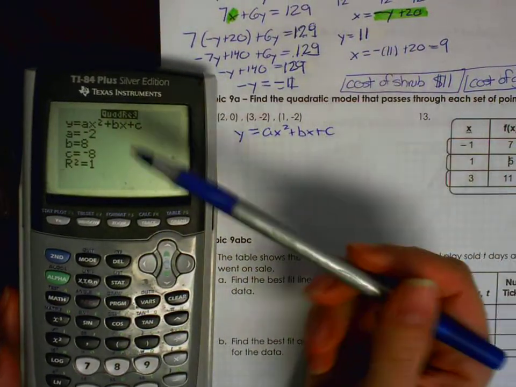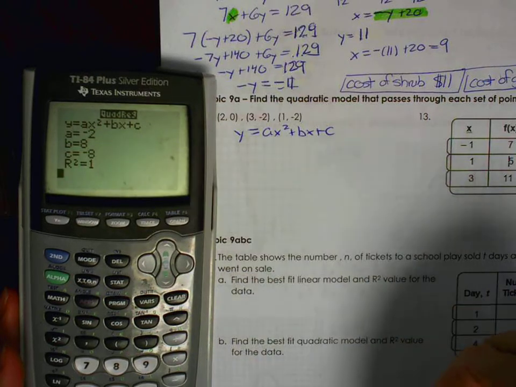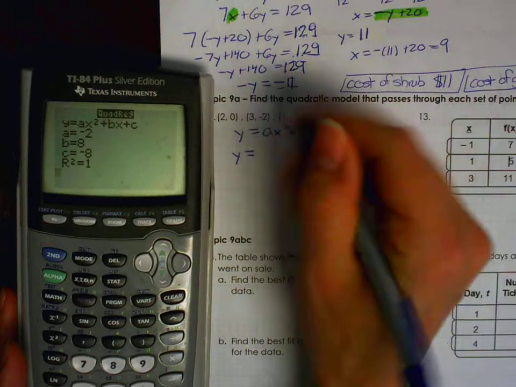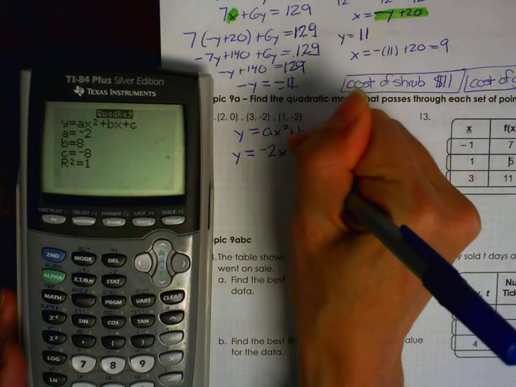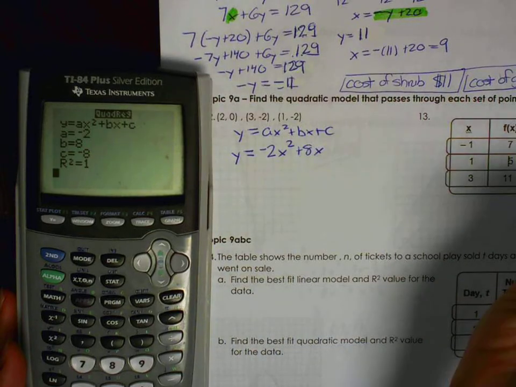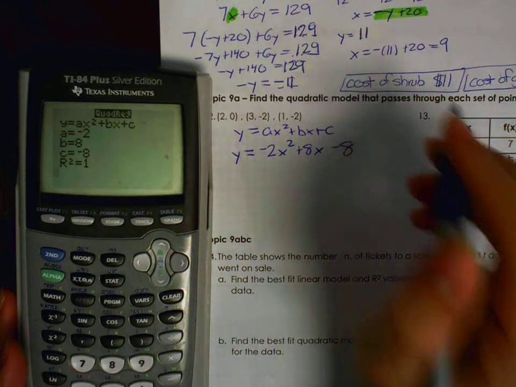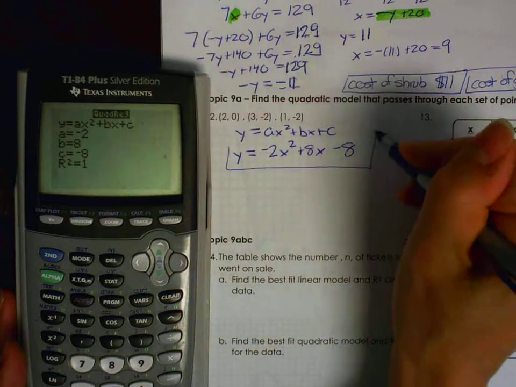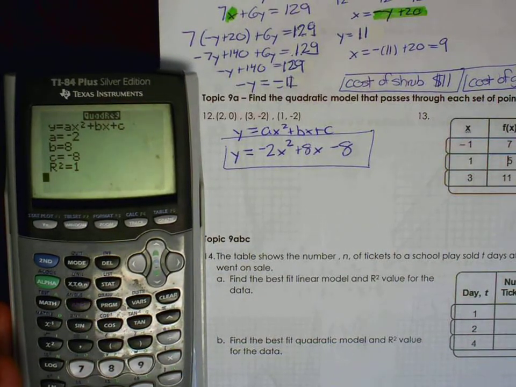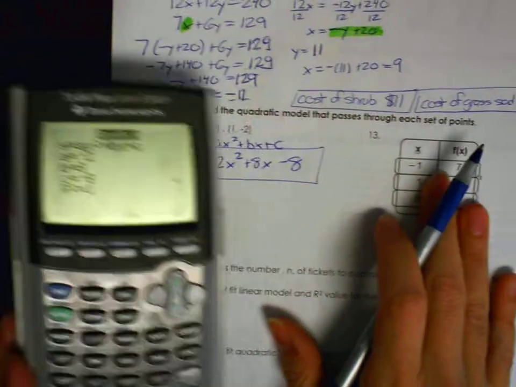And then it tells me what a, b, and c are. I just need to plug them in. So my a value is -2. That goes in front of the x squared. My b value is 8. That goes in front of the x. And my c is my constant. So that is my curve of best fit. All from my calculator. So let's try the next example of this.